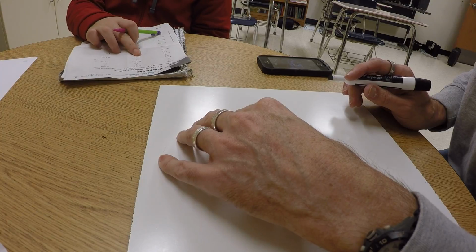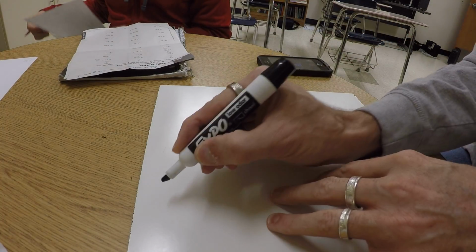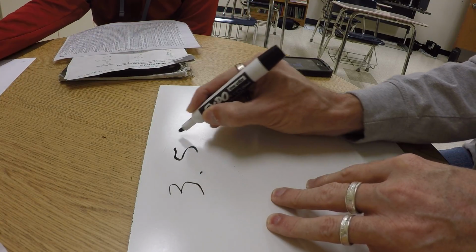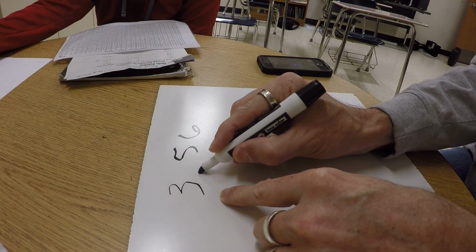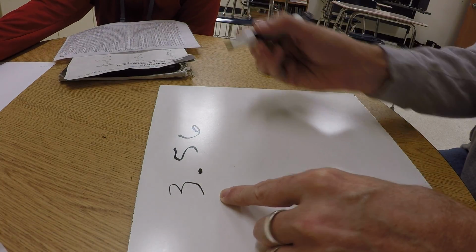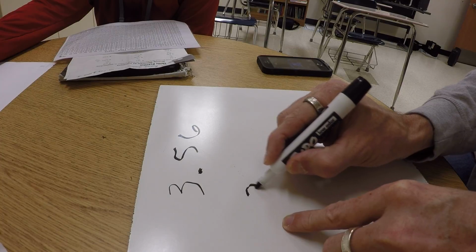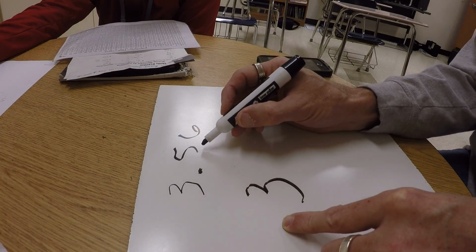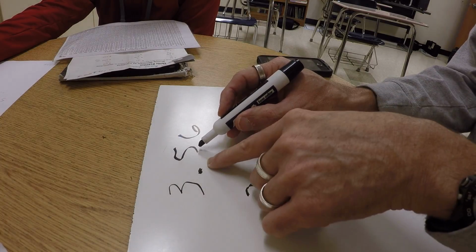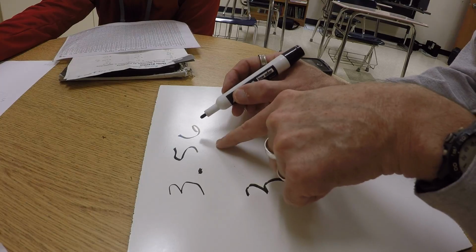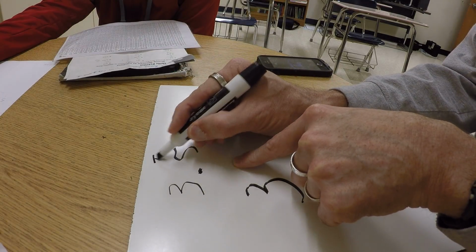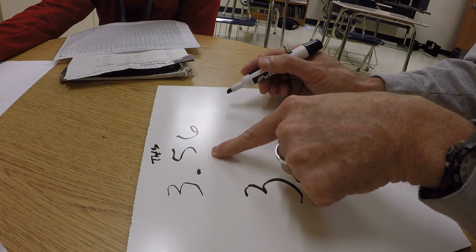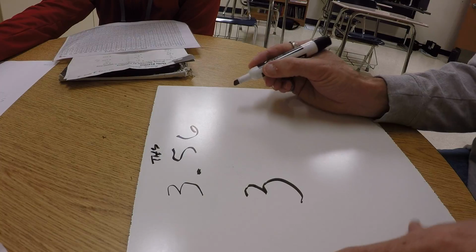Number 8. Okay, so we have 3.56. Now, that 3 being the whole number, you and I have already talked about that the 3 is just going to go out front. That's not going to change at all. Now all we have to know is what place these numbers are in to the right of the decimal. Remember, it ends in THS. So we have the tenths and the hundredths. So that 56 is in the hundredths place.